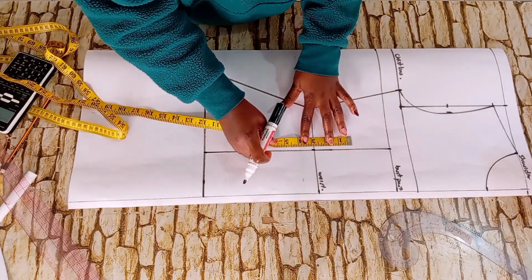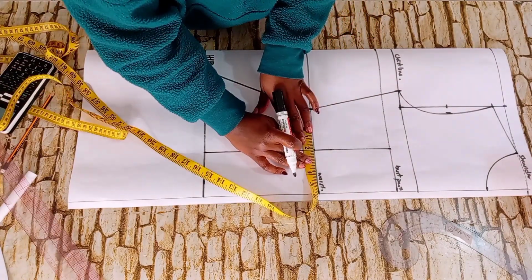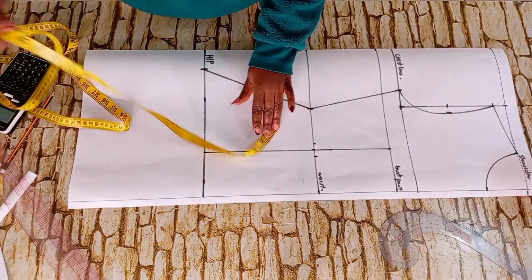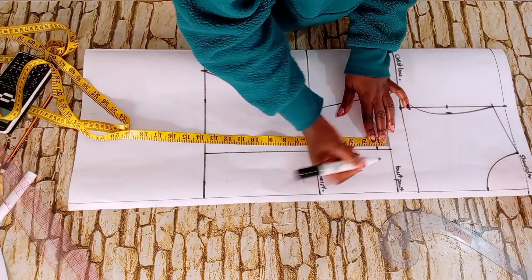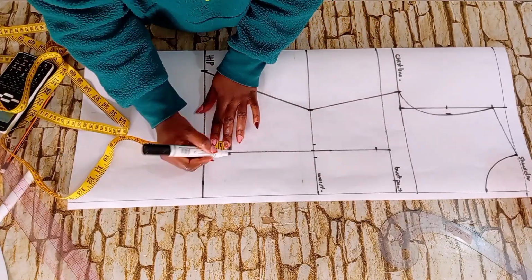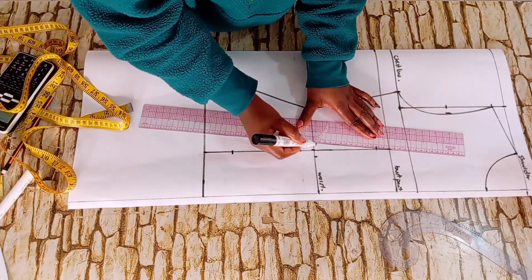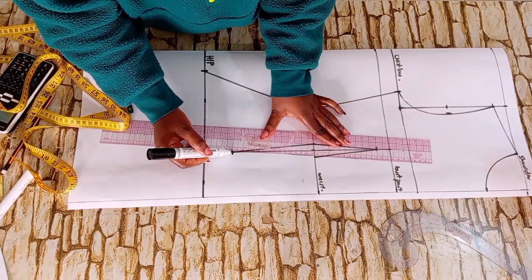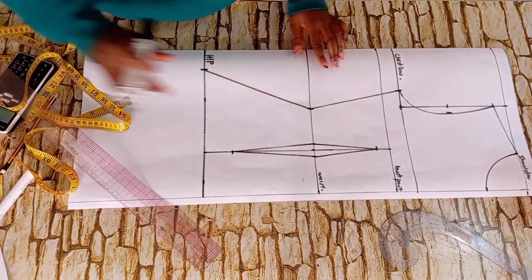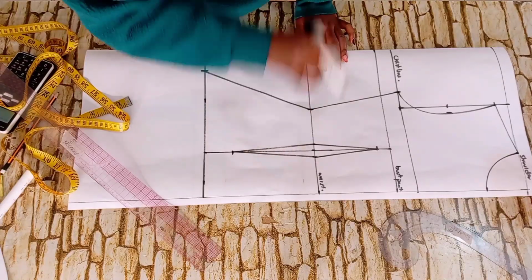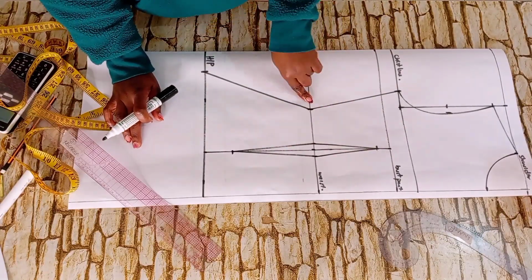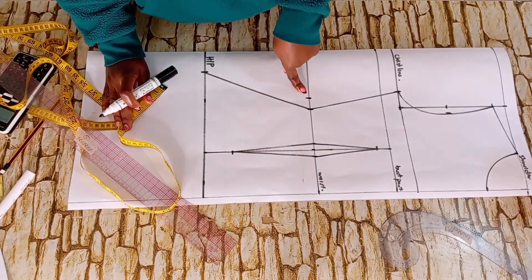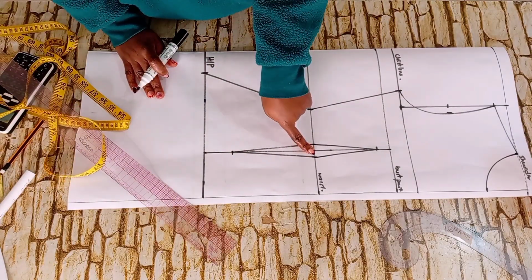On this waist, come in by half an inch on both sides. That is our waist dart. Then from the bust point, come down by 1. From the hip line, go up by 2 inches and then connect the legs together. That is our waist dart leg. Remember, we already took 1 inch from the waist measurement, meaning we have to return that 1 inch back to the side so as to complement for that 1 inch waist that we took.